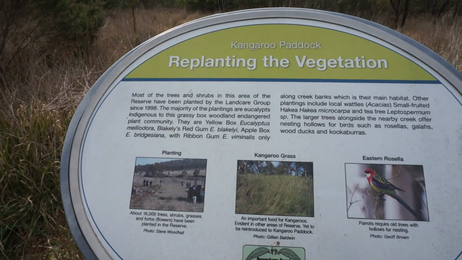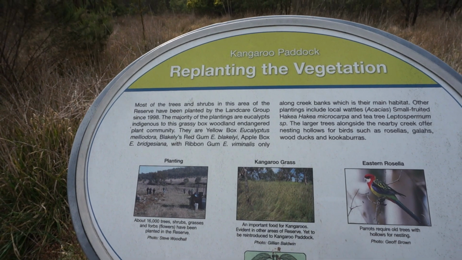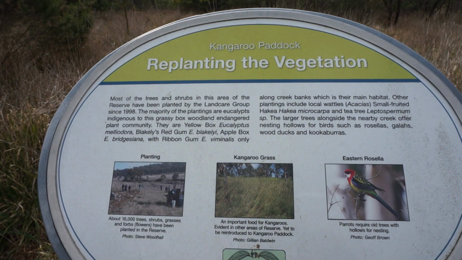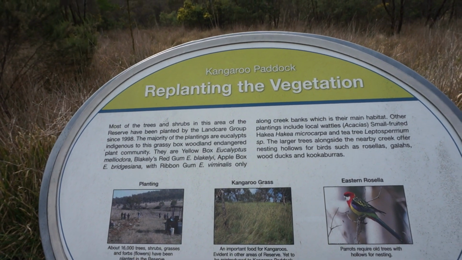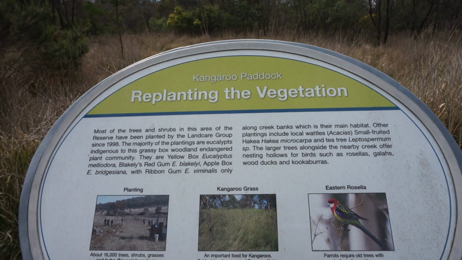You can see the land care group since 1998 has planted a lot of trees, at least 16,000. It's amazing. Most of them are yellow boxed eucalyptus and some red gums and apple box and ribbon gums.